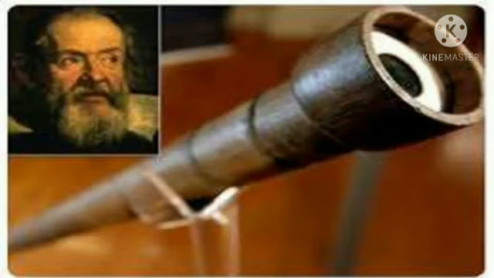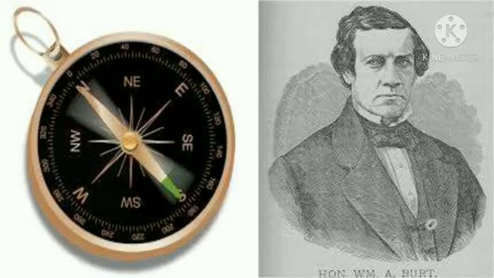Next is telescope. Telescope is used to see the distant objects. Distant means the objects that are far away, that we cannot see. Next is compass. Compass is used to know the direction at a place. It works like a navigator to us, which shows us the direction in which we are walking.